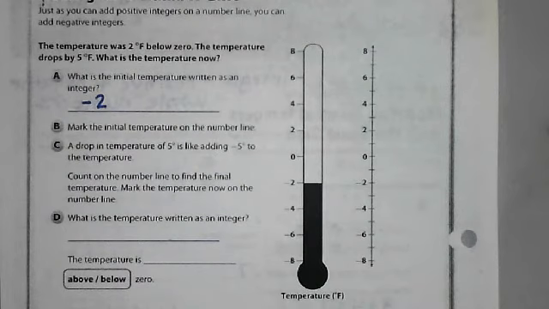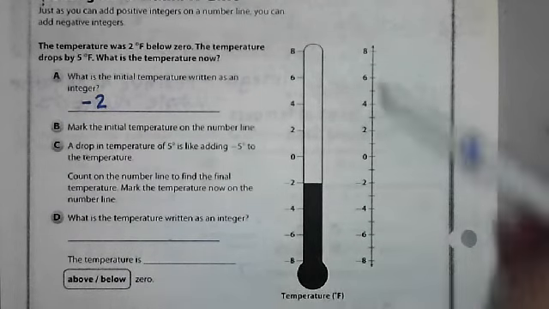-2. So we're starting at -2 degrees. That's what it felt like this morning, I can tell you right now. It was cold.